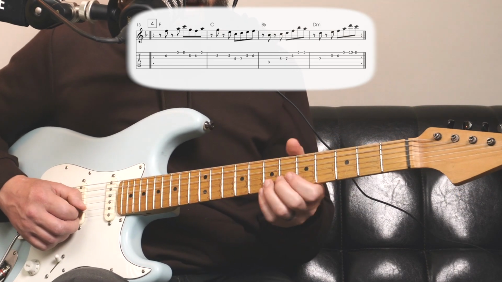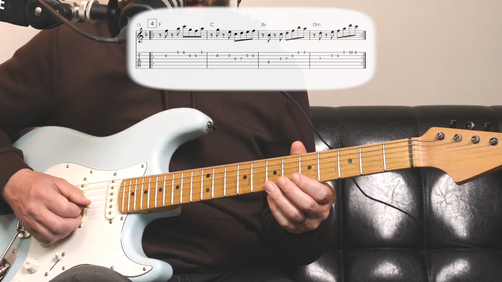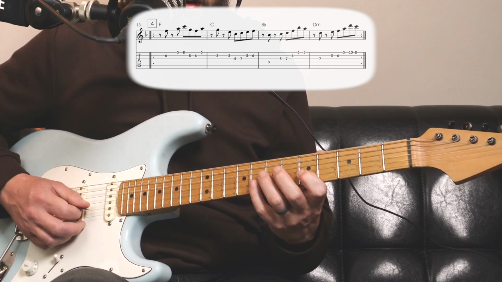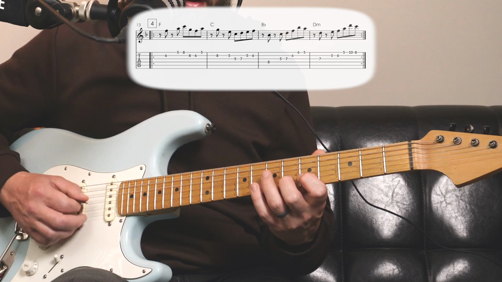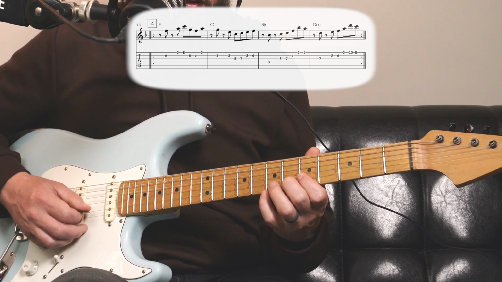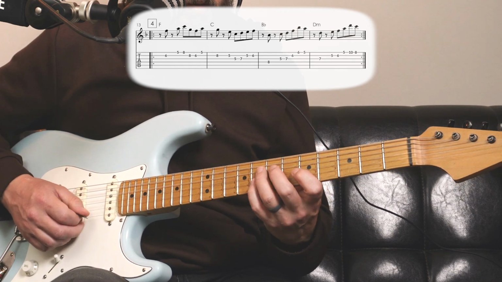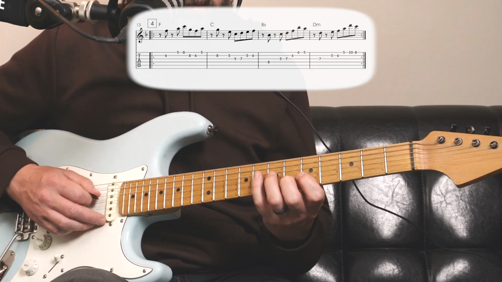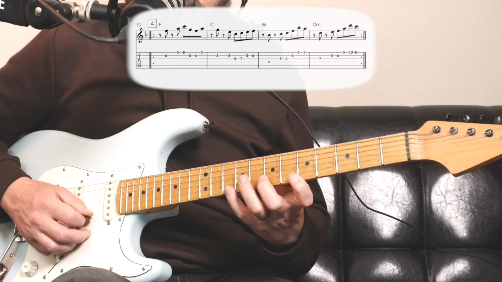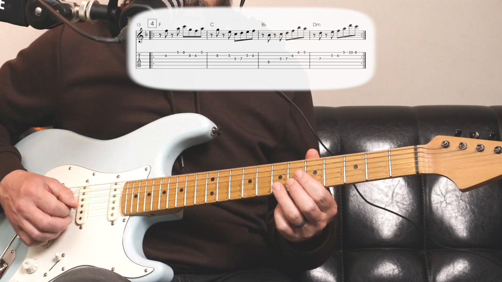So it follows basically the same patterns we've been doing so far on these motifs, but again, 3, 4, 1 and 2 and 3 and 4 and 2 and 3 and 4 and 1 and 2 and 3 and 4 and 2 and 3. With the metronome, 3, 4, 1.